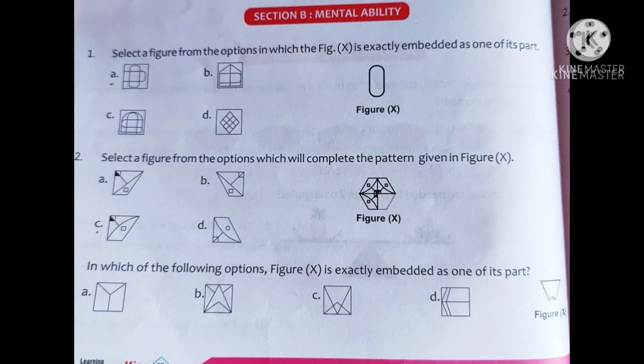Number 3: in which of the following options is figure X exactly embedded as one of its parts? So students, first we'll see figure X, and then we will see all the 4 options given to us. So figures A, B, C, D, after seeing all these 4 figures carefully, we will know that in figure C, figure X is embedded.